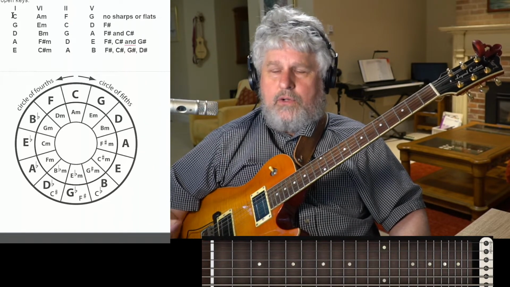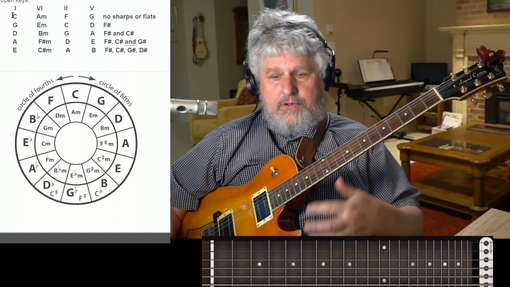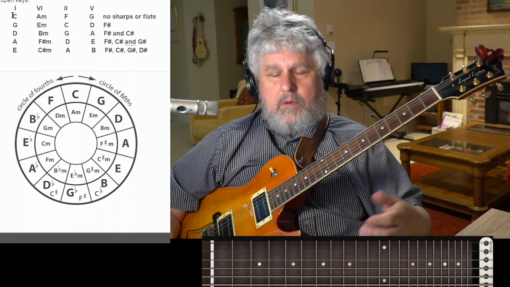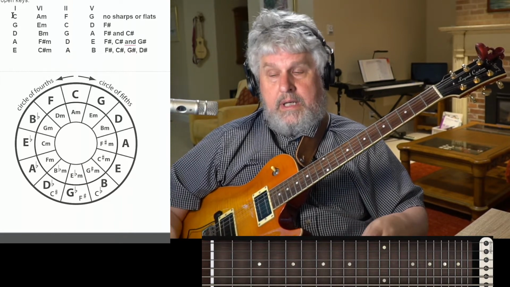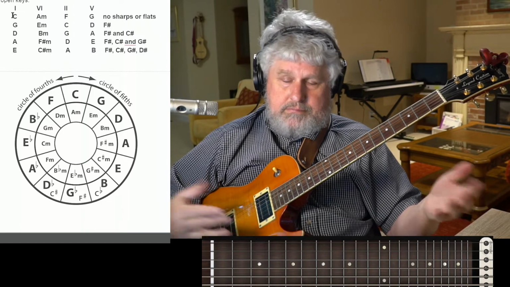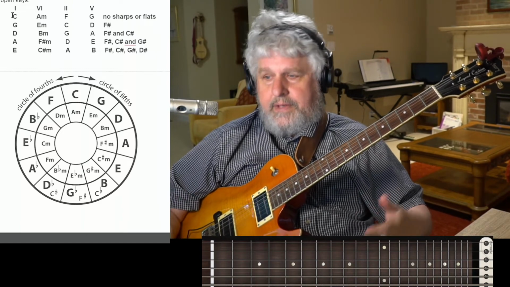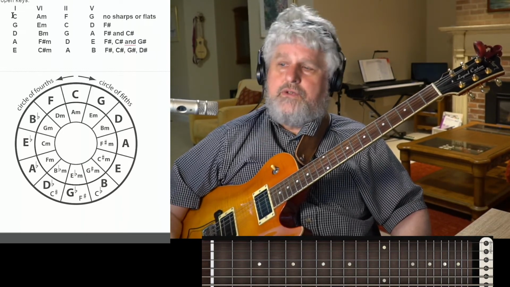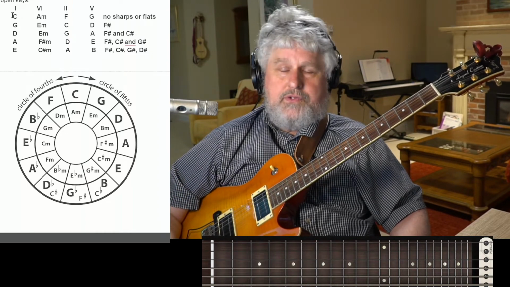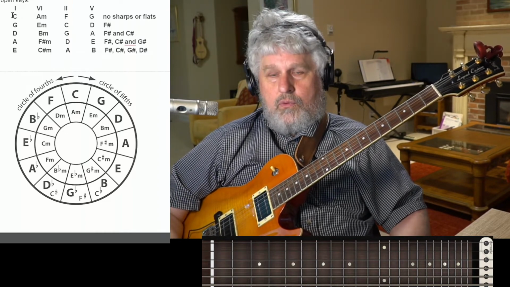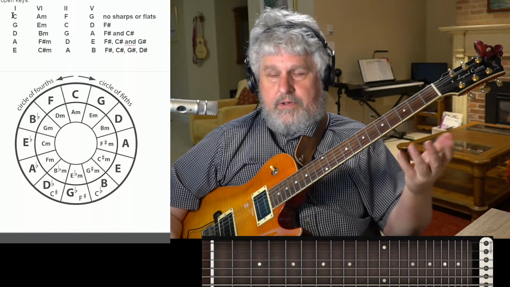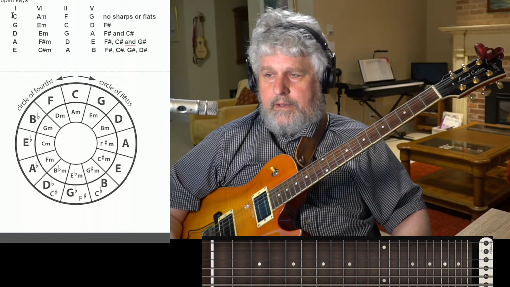And these chord sounds are more triadic. In jazz, the sounds are more four-note chord sounds, like major sevens and nines and minor sevens and dominant sevens and so on. So each one of these chords is a triad, just a three-note chord, with duplicated notes.